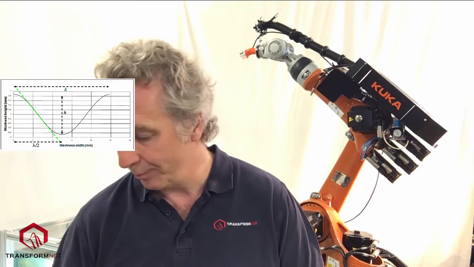You can also be asked to measure the local ply angles. Some of the stress calculations need this, and this is shown on this graph here.